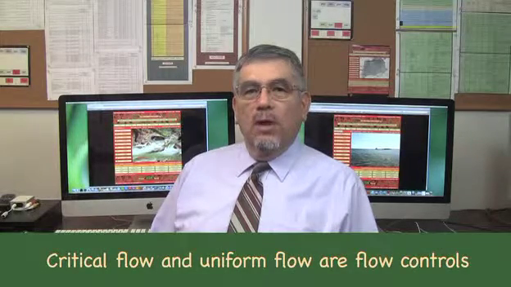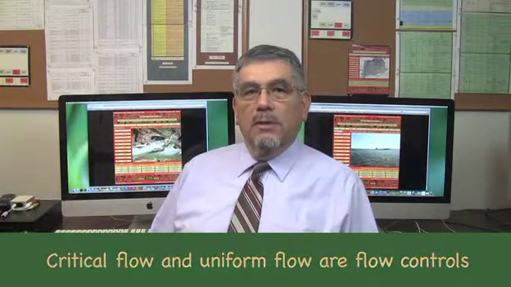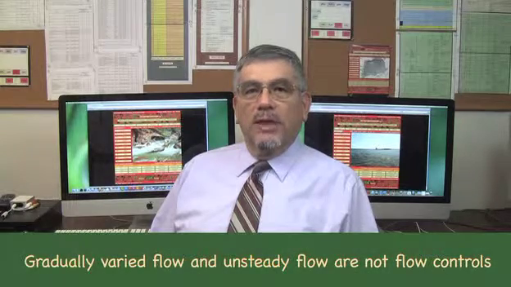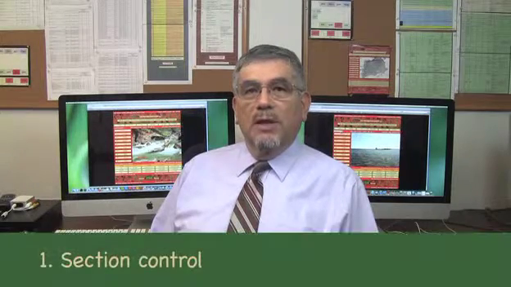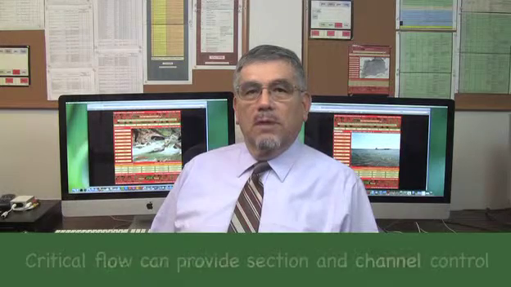Control of flow means the establishment of a unique relation between stage and discharge, that is, a unique rating curve. Critical flow and uniform flow are flow controls. Gradually varied flow and unsteady flow are not flow controls. Flow control can be of two types: one, section control, and two, channel control.